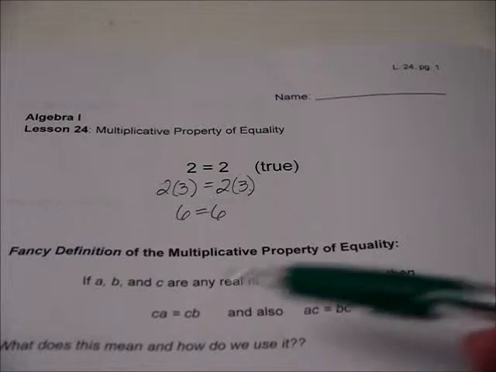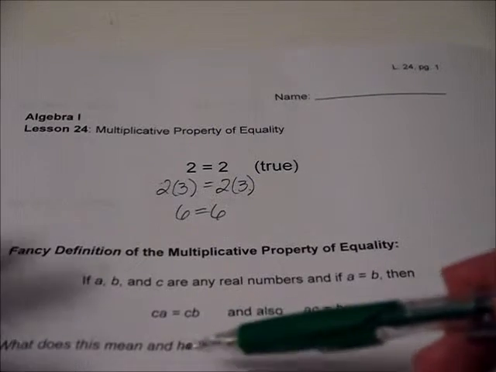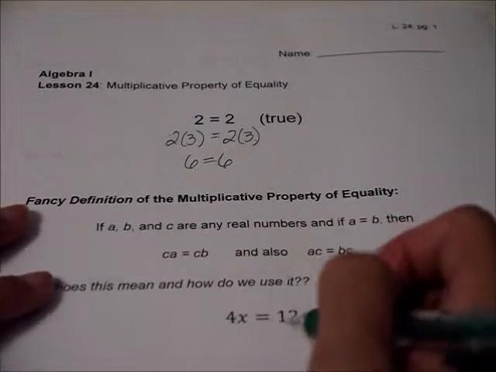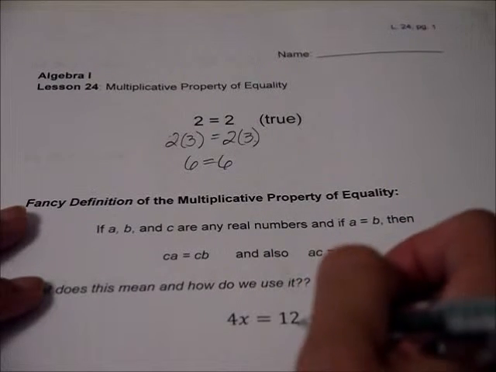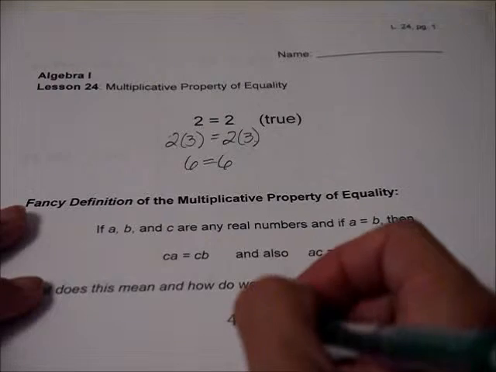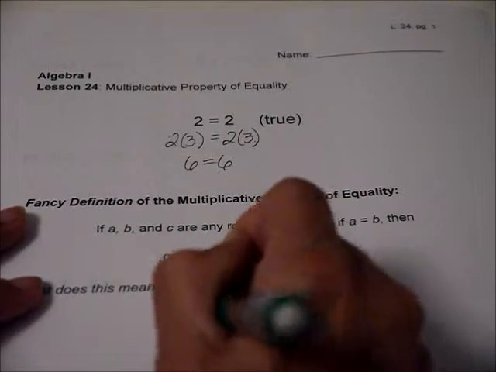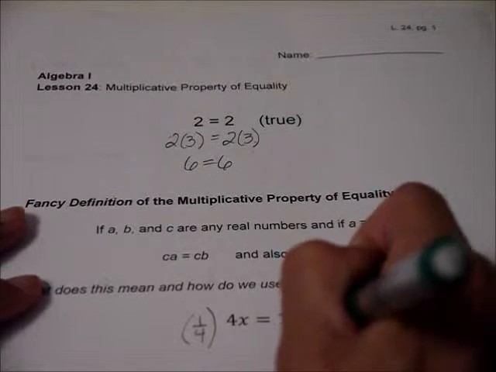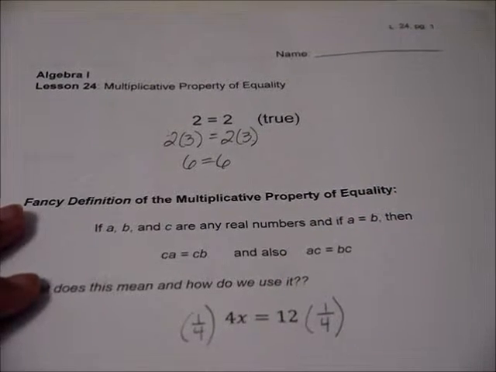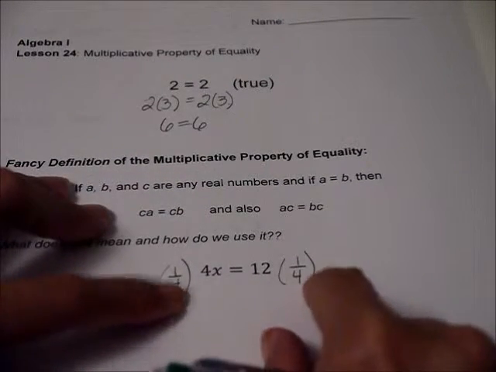Okay, so let's actually put this into something that makes sense. What does this mean and how do we use it? Let's multiply, again, we want x alone. So what if we multiply both sides of this equation by the same number, 1/4, and see what happens? Is this legal? Can I multiply both sides by 1/4?